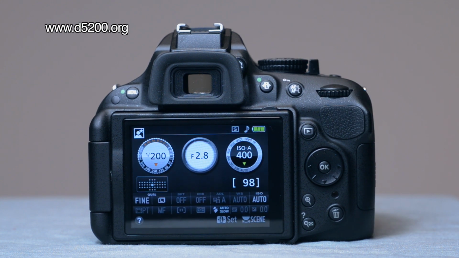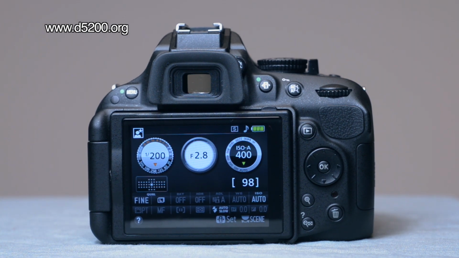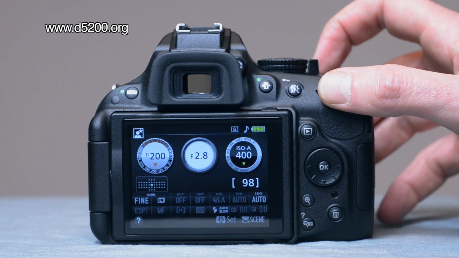Now night portrait is quite handy because it gives you a good balance between the subject, which is usually in the foreground, and the background, and obviously is ideal for low light. It's recommended here that you use a tripod for this for obvious reasons.